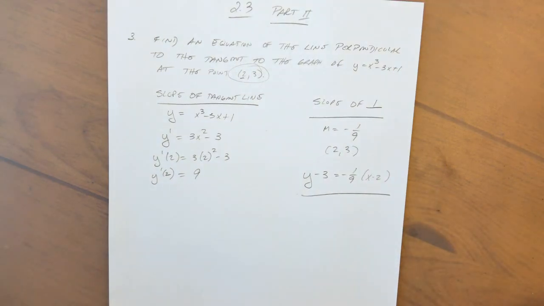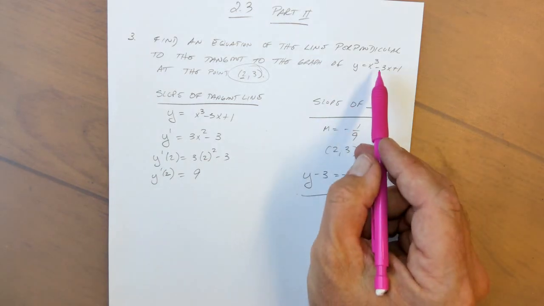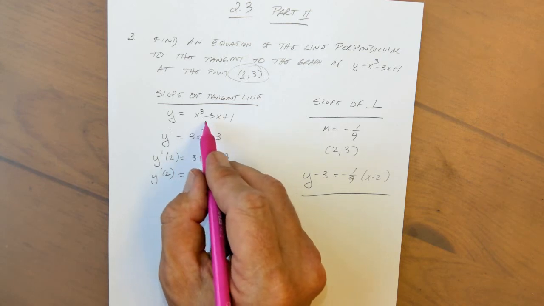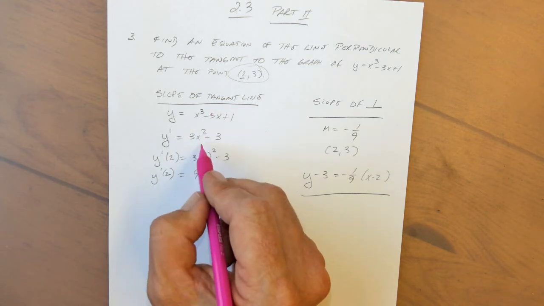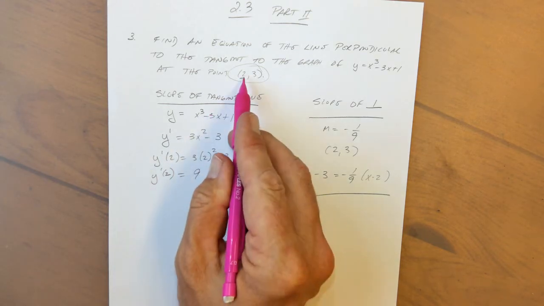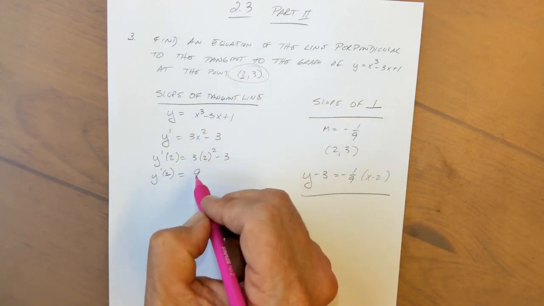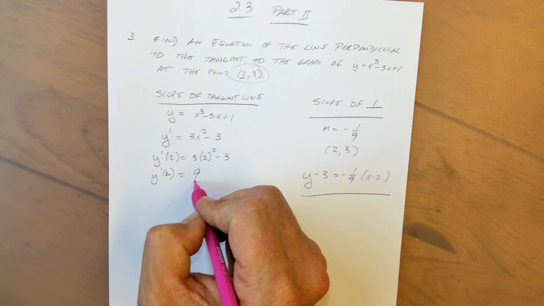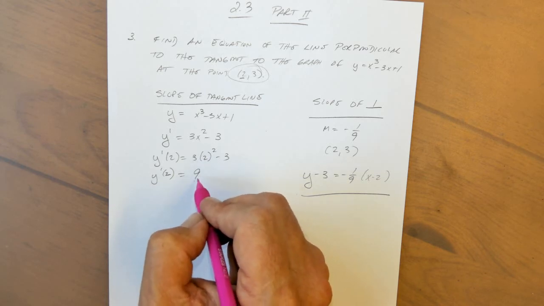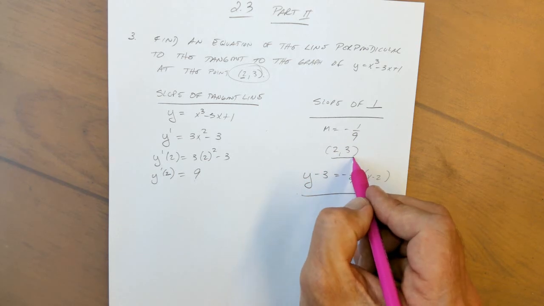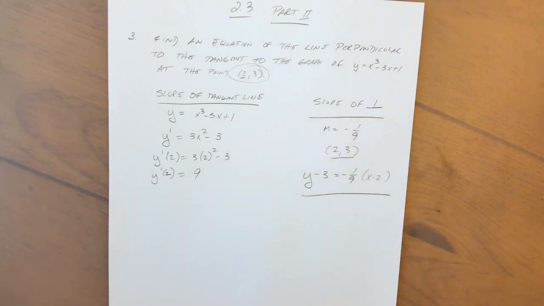So again, find the derivative, and this represents the slope of the tangent line to this graph at any x value. They specifically give us the point 2, 3, so our x value is 2. So there's the slope of the tangent line. A line perpendicular to that will have the opposite reciprocal slope using that same 2, 3 point, and we put it into point slope form.